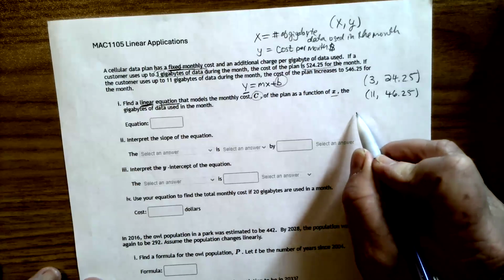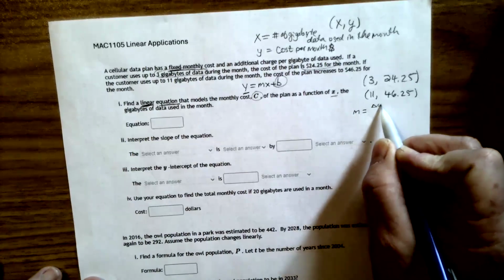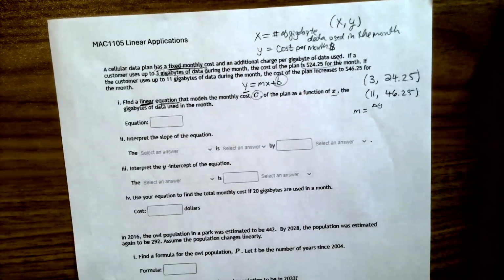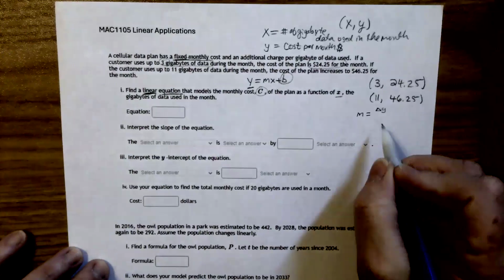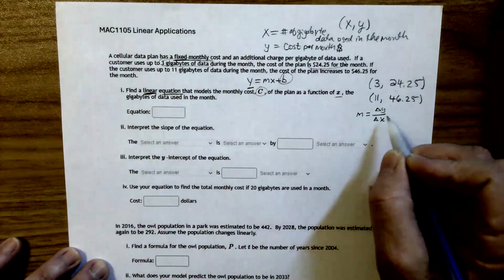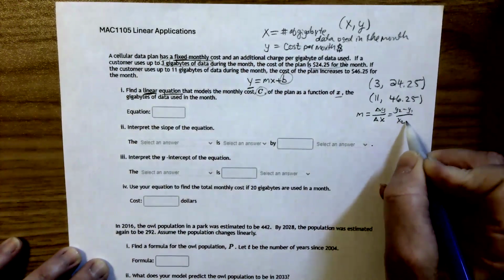So if we can figure out the slope, and we can, that's the change in y over the change in x, which is y2 minus y1 over x2 minus x1.